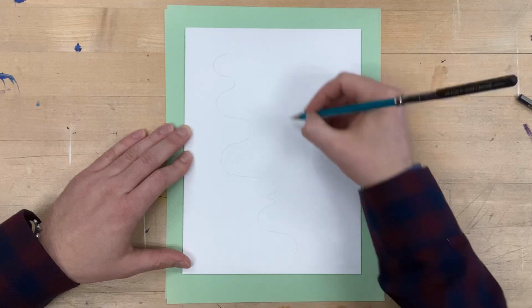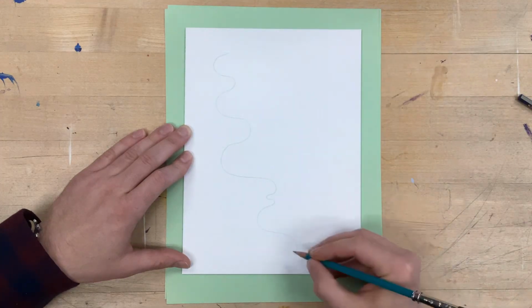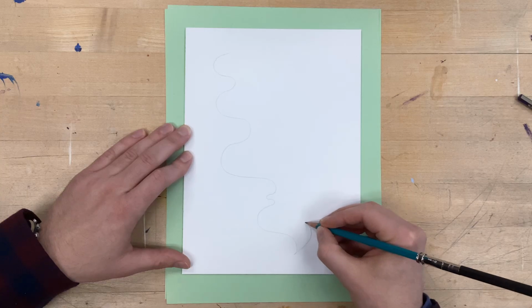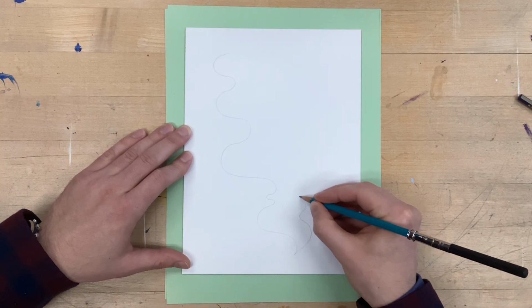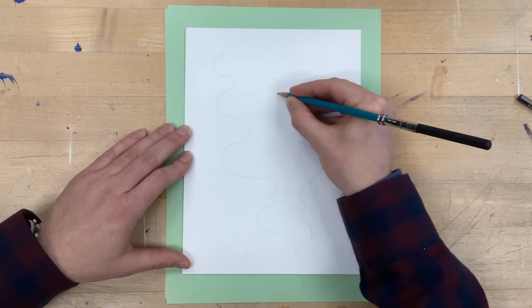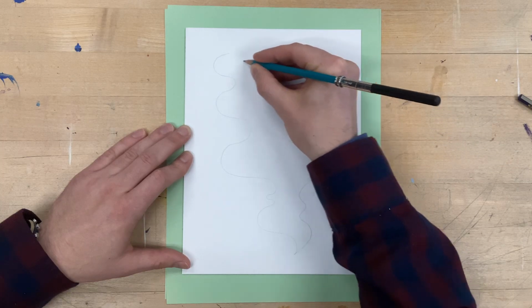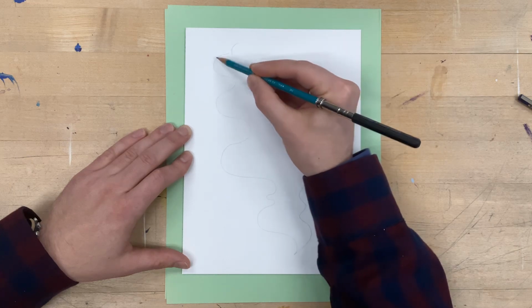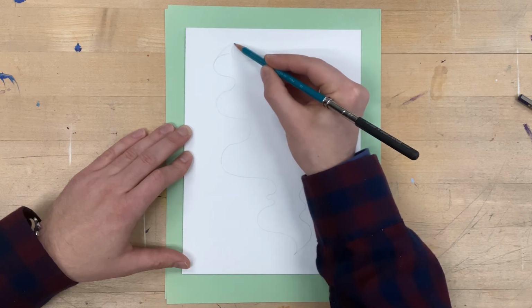And then over here, I want to keep it wider in the center, and it's going to meet back at the top up here. Yeah, that was a little clumsy, but that's okay. We're going to go ahead and attach it right here.